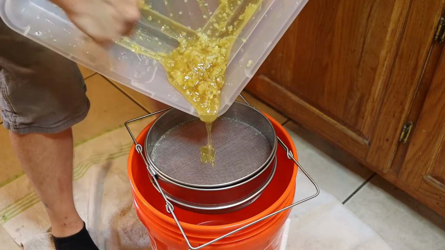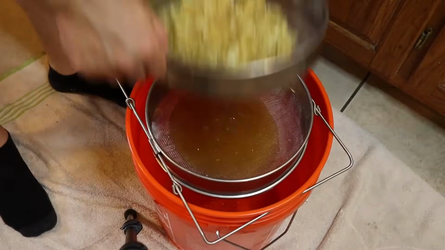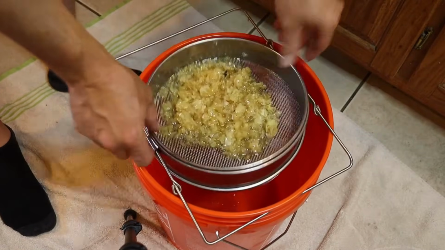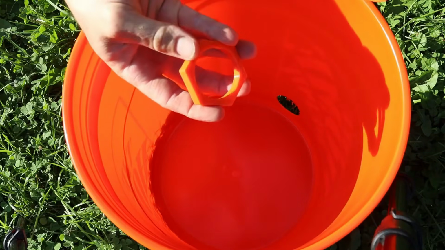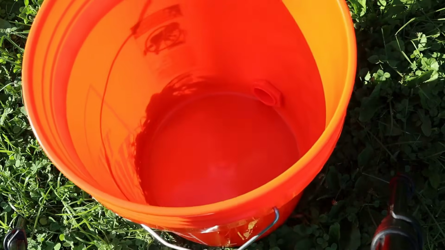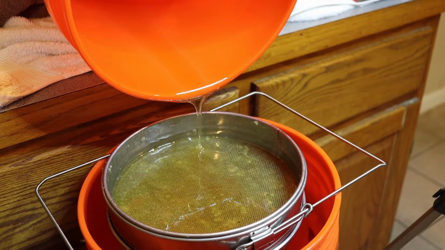I'll get all the honey out of the bucket the best I can using a wooden spoon or even a rubber spatula. We're going to need to install a spigot into that bucket, or you can pour it back into the original honey extractor if you want. You can do it that way. If you want to install a honey spigot into that bucket, it's a 1 3/4 inch hole saw. We'll link that down in the description. We'll link everything down in the description that we used today. Once we strain it for the second time, we're ready to go.